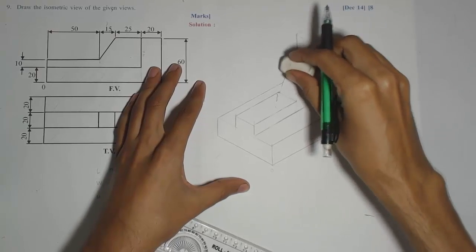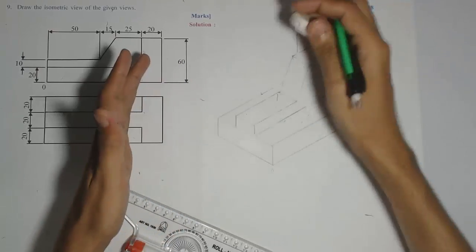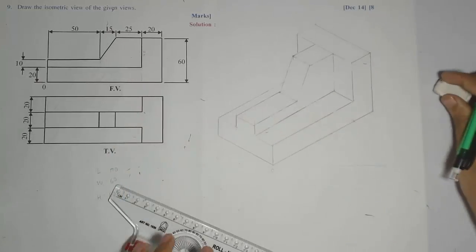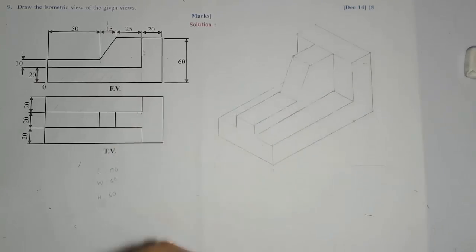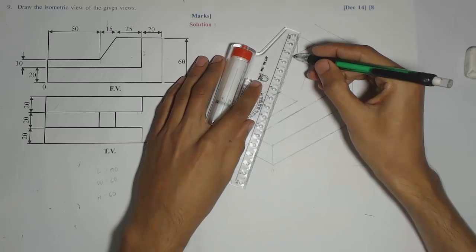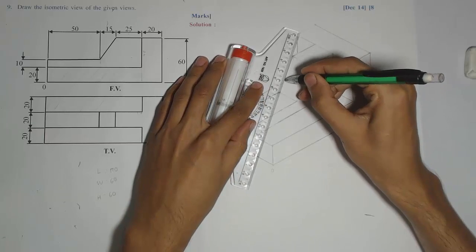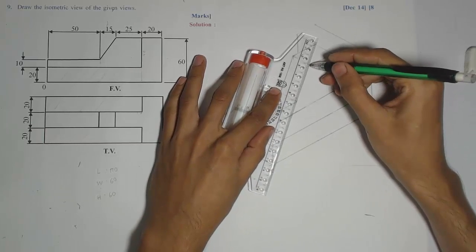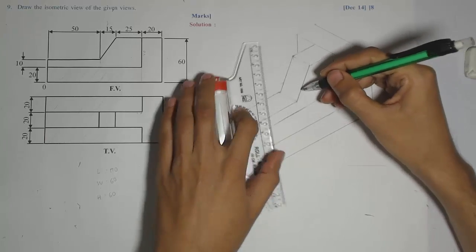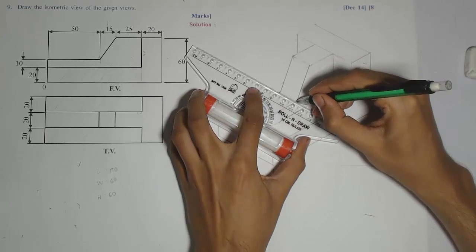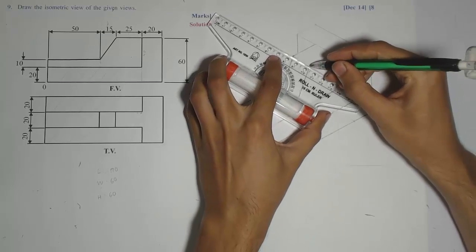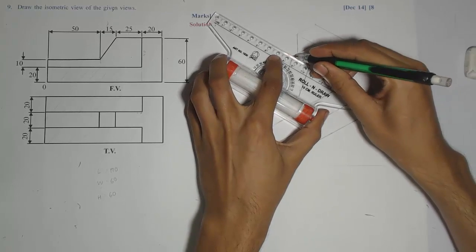Look once again at the solution and compare with the front view and top view, because it will be a reverse problem for you again. That is, if this three-dimensional view is given and you are asked to draw the orthographic views, then you will check whether you are going to get the same views, front view as well as top view.